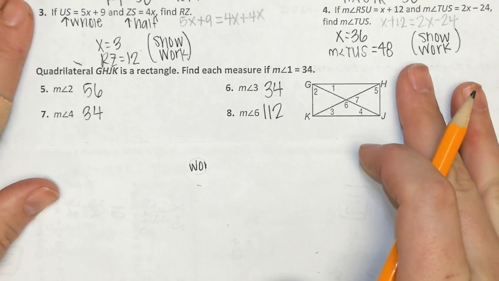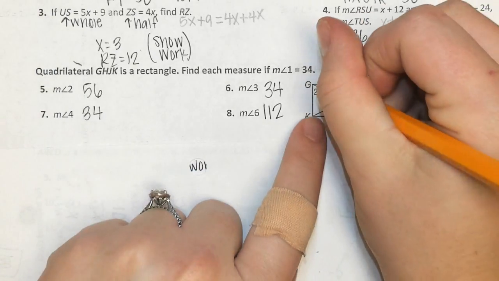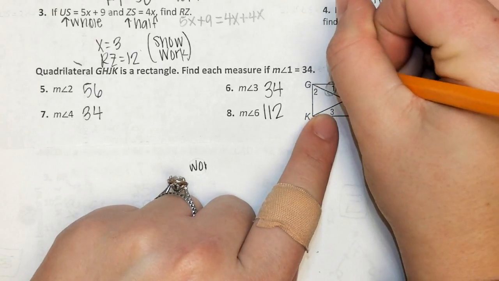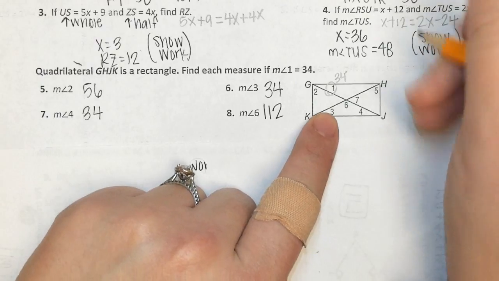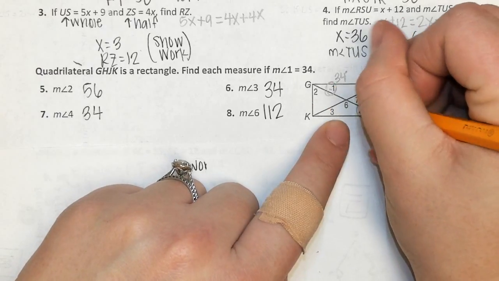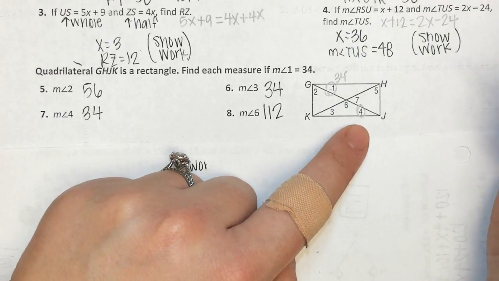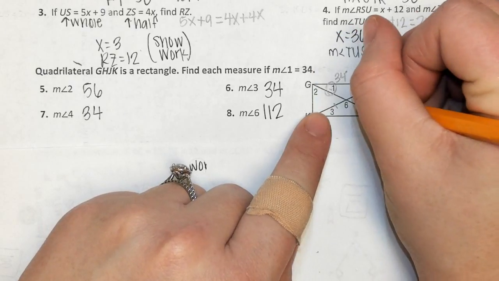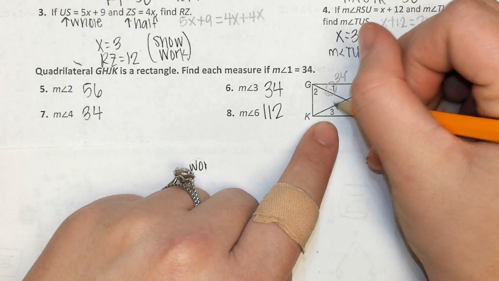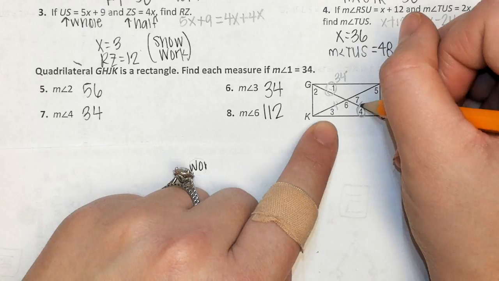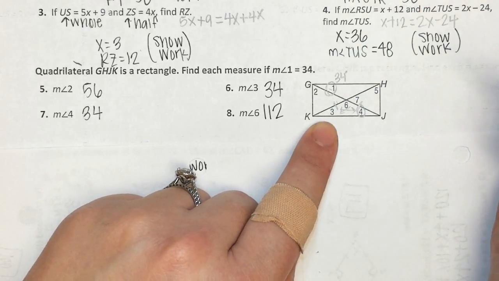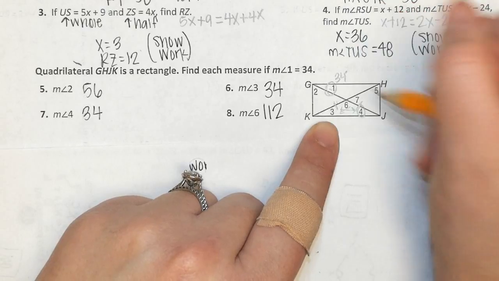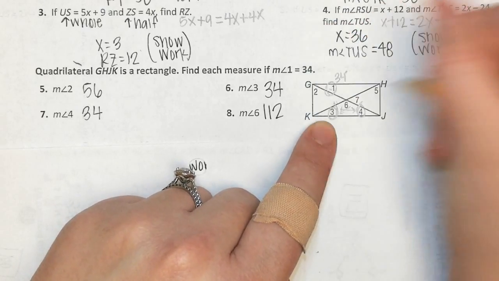Alright guys, we are only given one angle right here, which is angle 1, and it's 34 degrees, and you have to find the rest of them. Well, let's first talk about what else we know about rectangles. Angle 1 is the same as angle 4, because they're alternate interior. These are the same, and if these sides are the same, it's an isosceles triangle, so their angles across from them are the same. So whatever 1 is, 4 is the same, and 3 is the same.